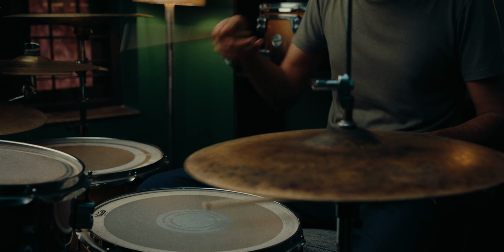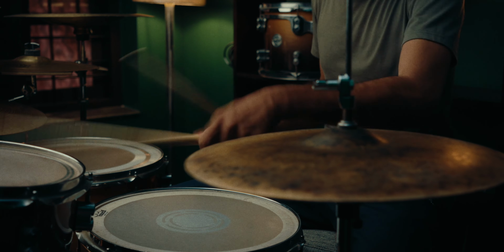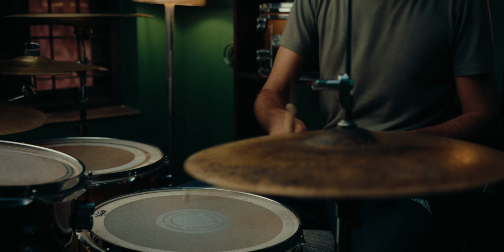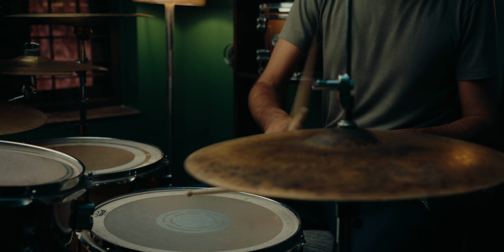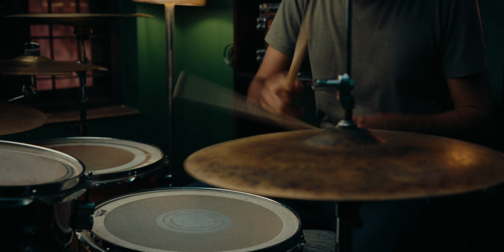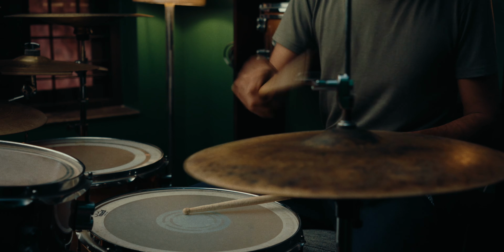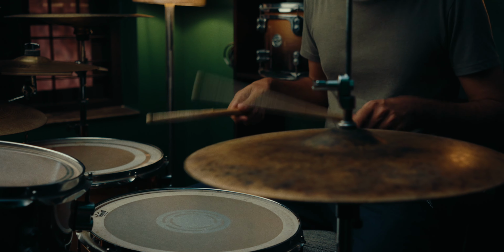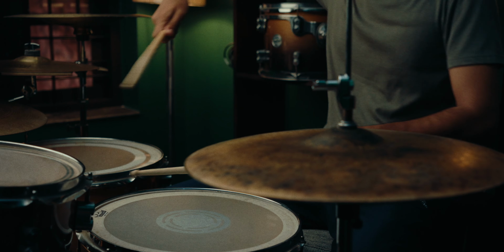This is the kind of groove that you wanna play. That is a halftime shuffle.